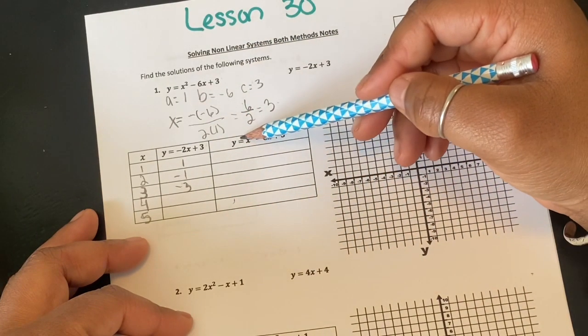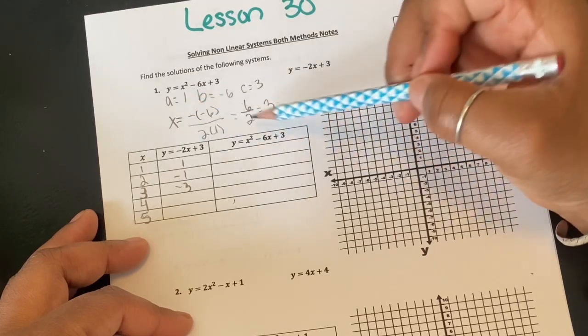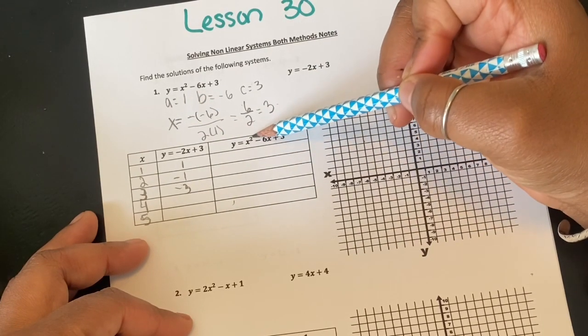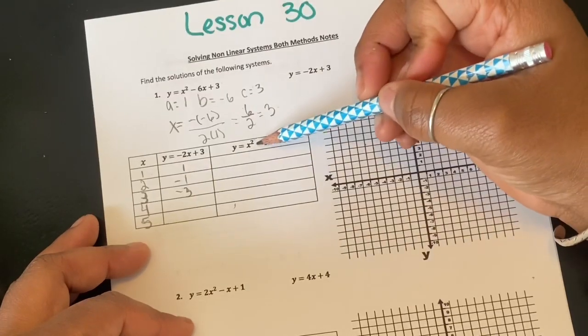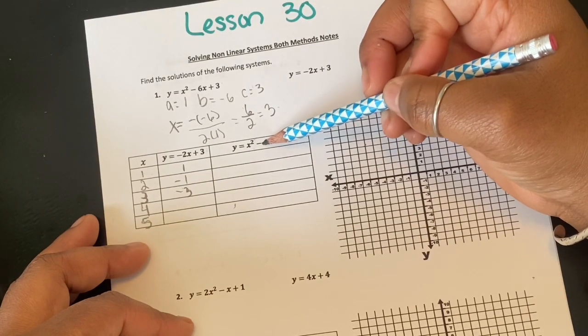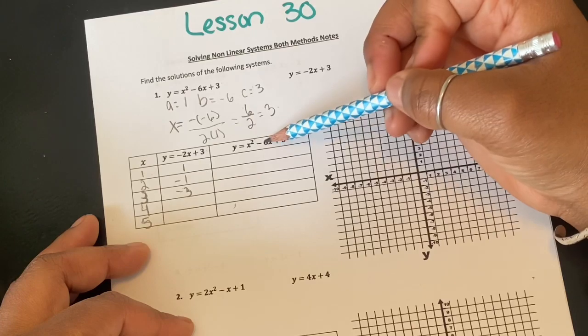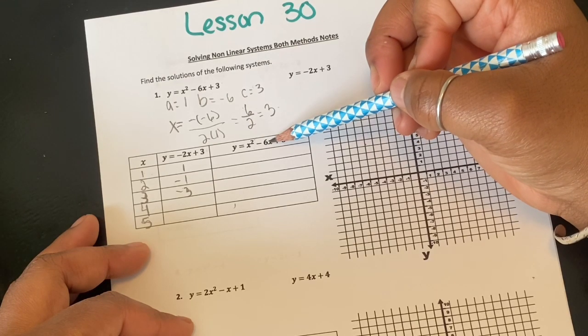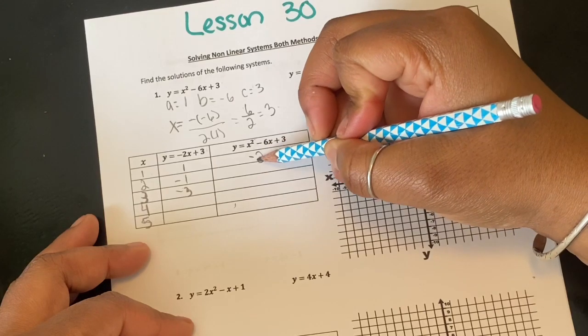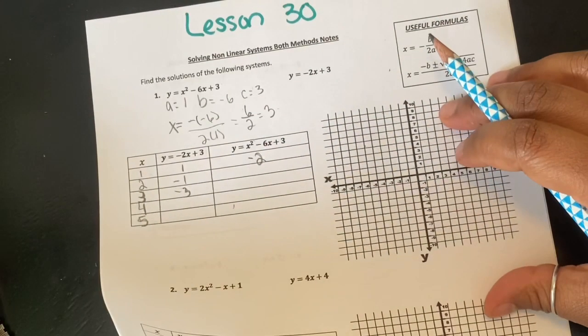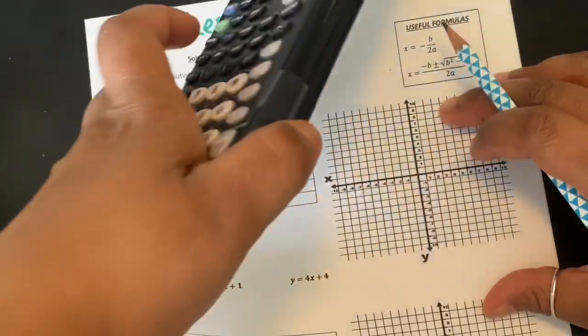Now, with your quadratic function, you do the same thing. Here, I plugged in 1 for x: 1 squared, which is 1, minus 6 times 1, which is negative 6. So that's 1 minus 6, which is negative 5, plus 3 becomes negative 2. And again, guys, you could just put this in your calculator, the trusty, dusty calculator.